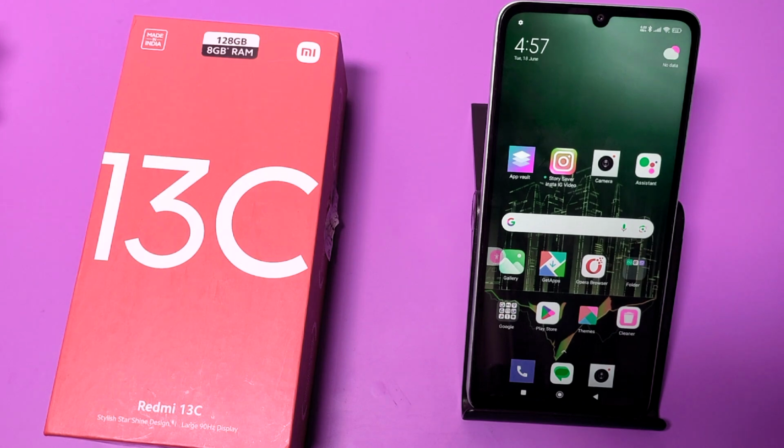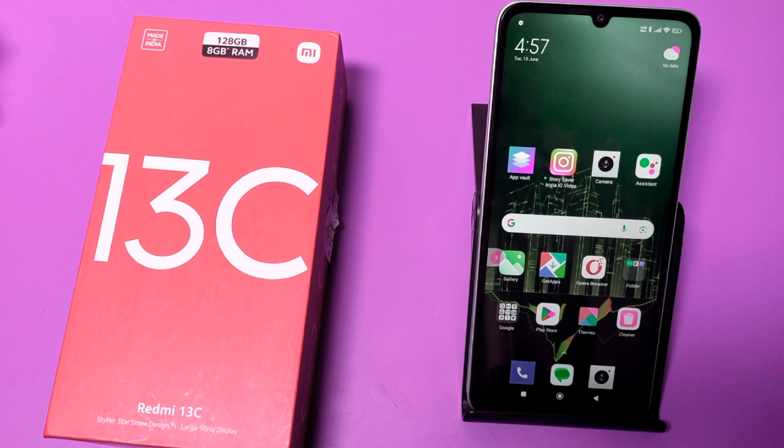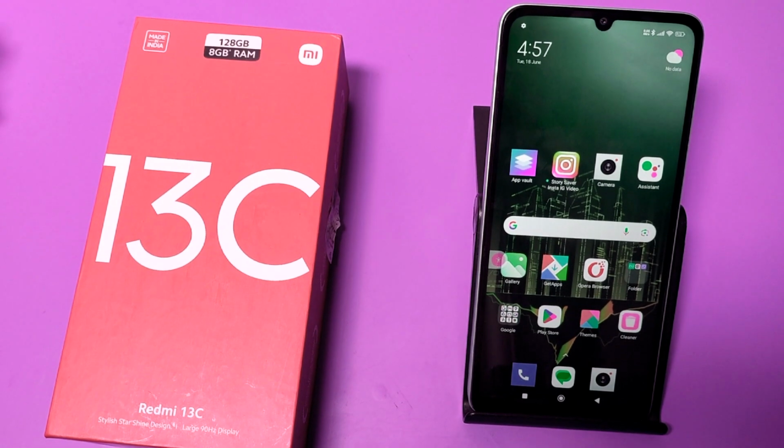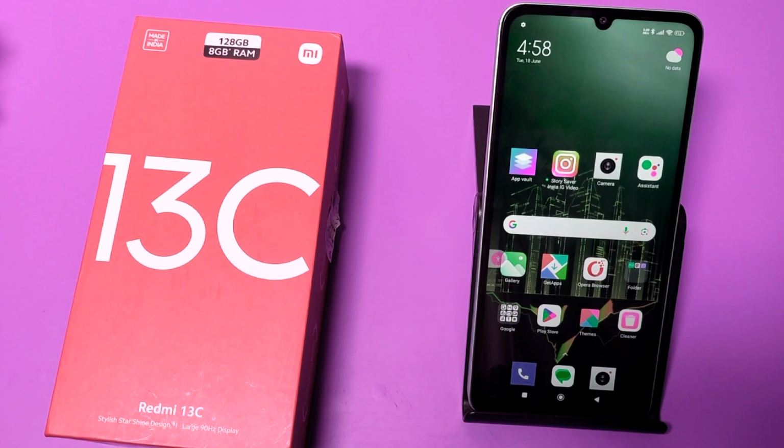In this video I'm going to show you how you can enable quick responses. If your call is busy or something, you can give a quick response like a message: I'm busy right now, call some day later. I'll show you how you can enable this feature in your Redmi 13C mobile phone.